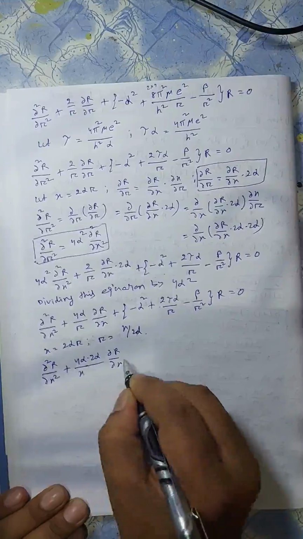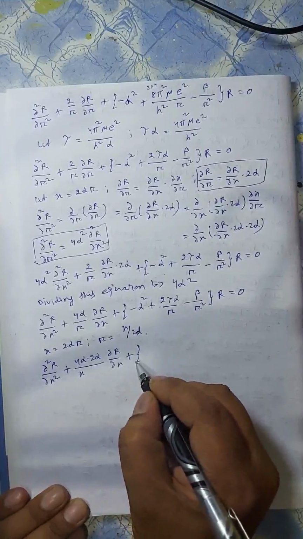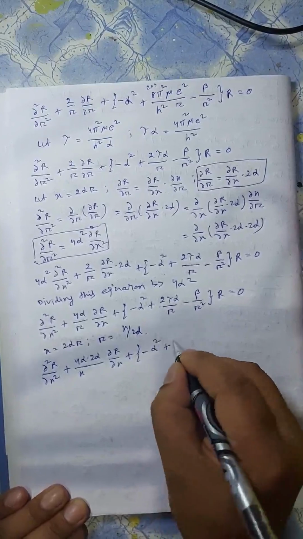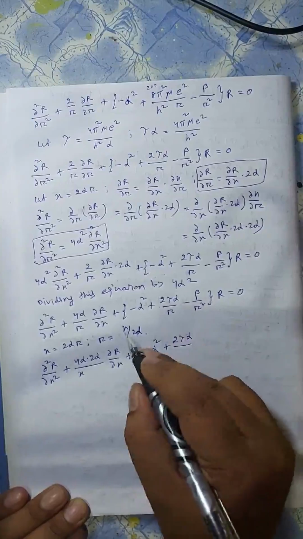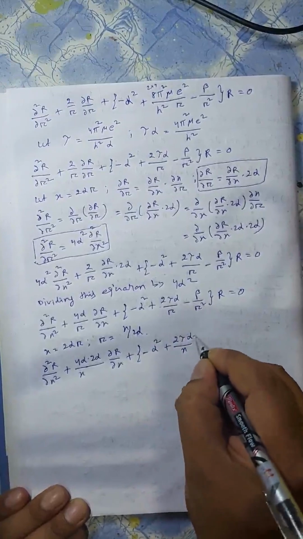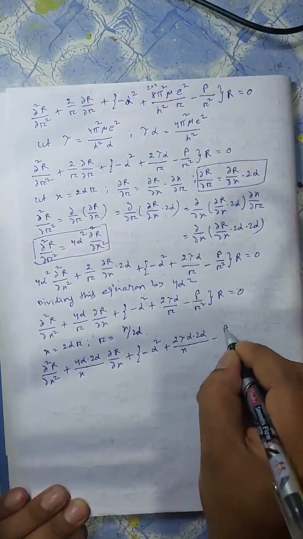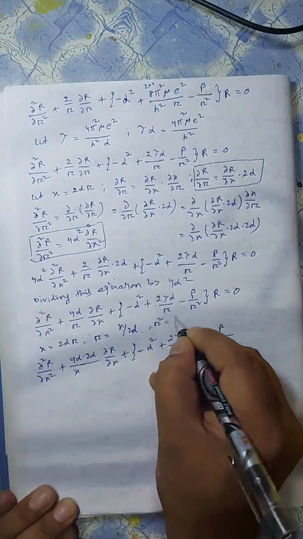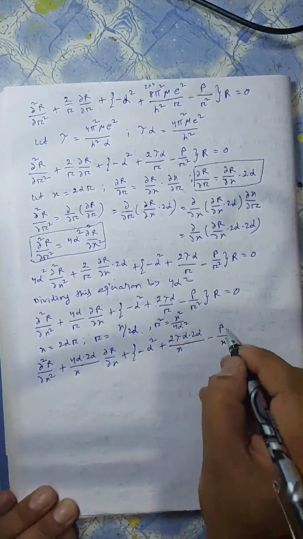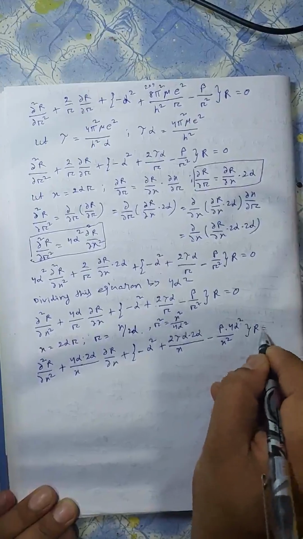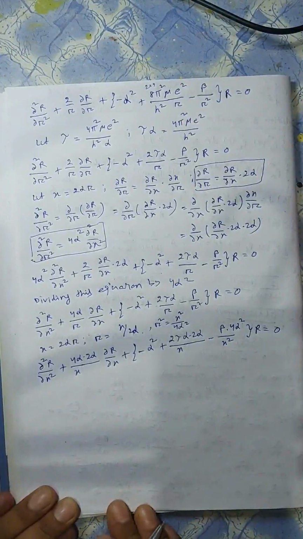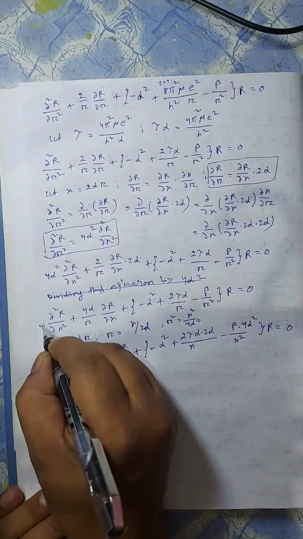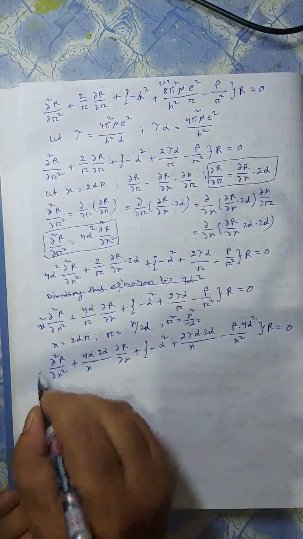Del R by del x into minus alpha square, plus 2 lambda alpha by r, in place of r I write x by 2 alpha, 2 alpha will go up, minus beta by r square, where r square is equal to x square by 4 alpha square, 4 alpha square will go up, whole bracket R is equal to 0. Then I made a mistake here, we do not have to divide, we have to keep it as such. Here 4 alpha square, here also 4 alpha square.